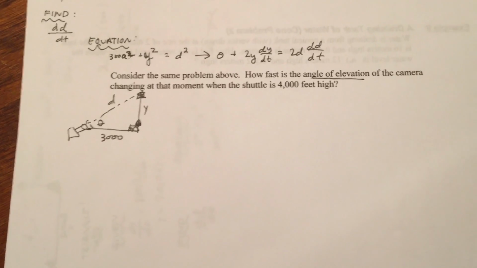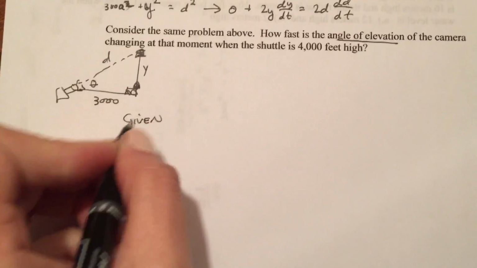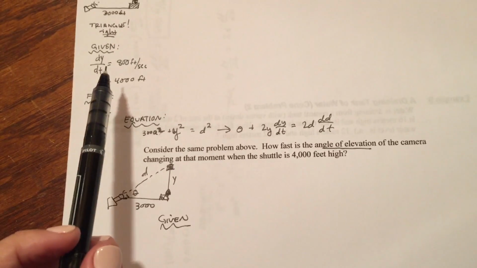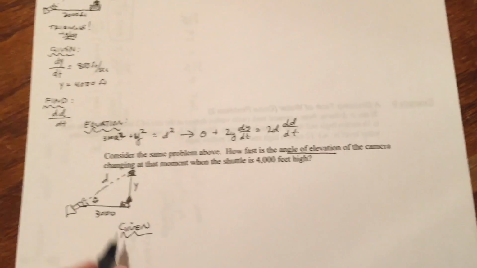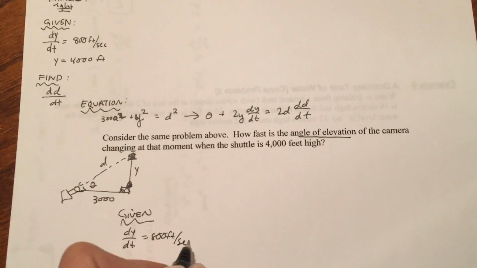So let's think about this. What are we given? And we're still with a triangle, obviously. So what are we given? Well, we're still given what we started with, right? The dy dt. So we know that dy dt is 800 feet per second, okay?